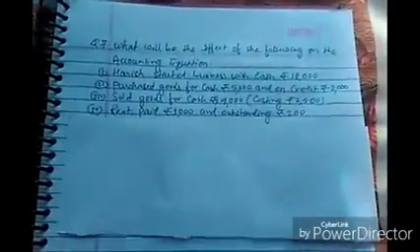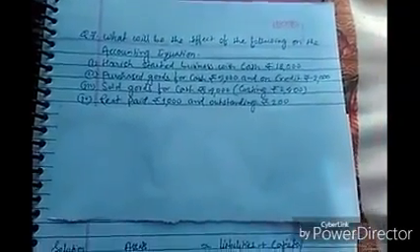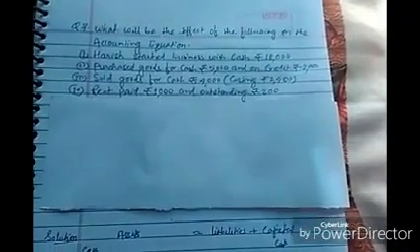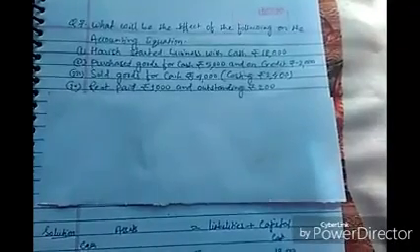Now see the another transaction, purchased goods for cash rupees 5,000, and another on credit basis he purchased 2,000. So first, when he purchased goods for cash, that means 5,000 cash will decrease plus goods 5,000 will increase.